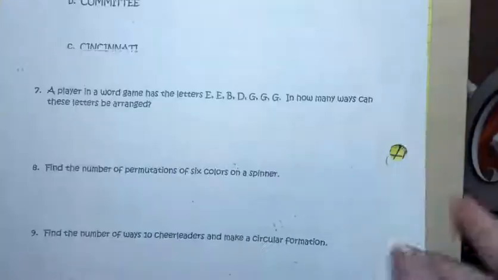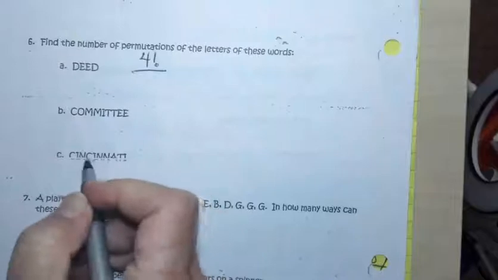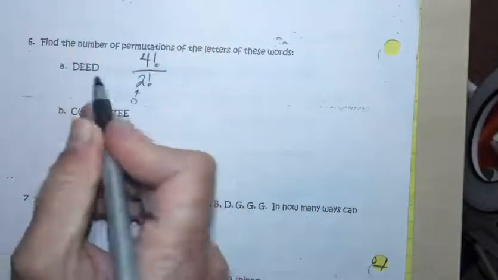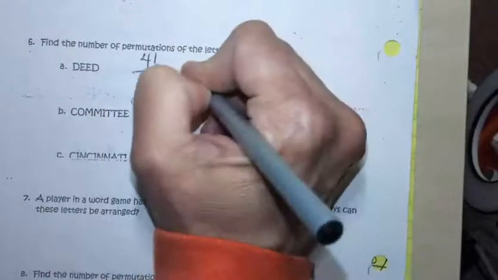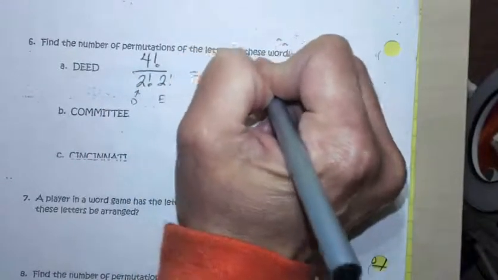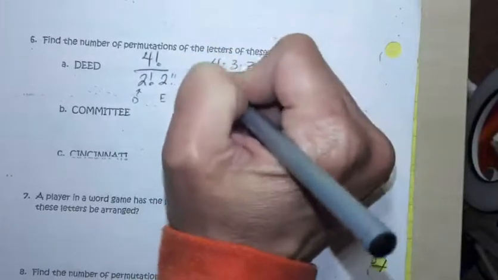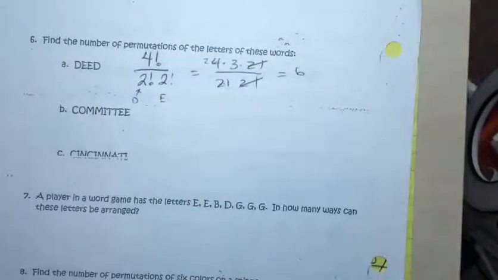So let's look at, on the back you had DEED. How many letters do we have? We have 4 letters. And how many letters repeat? Well, I've got 2 D's, so I'll have 2 factorial. Those are my D's. And then I have 2 E's. So we have 4, 3, 2, 1, divided by 2, 1, 2, 1. And that would give me 6 different ways to do it. So hopefully that helps.